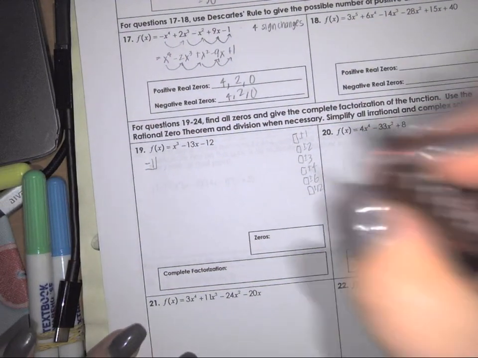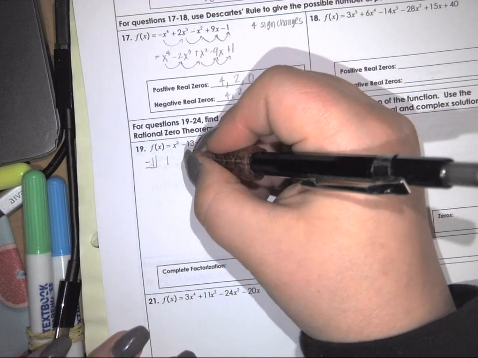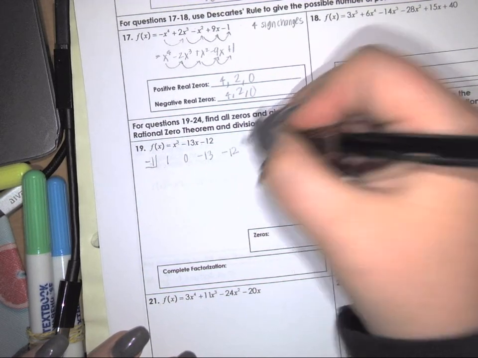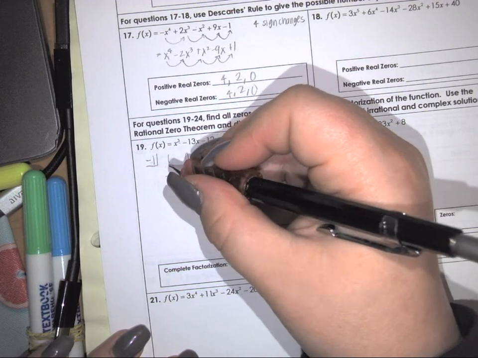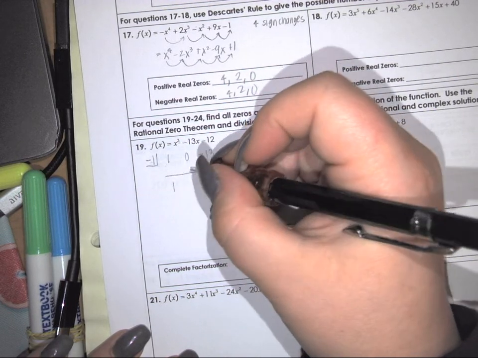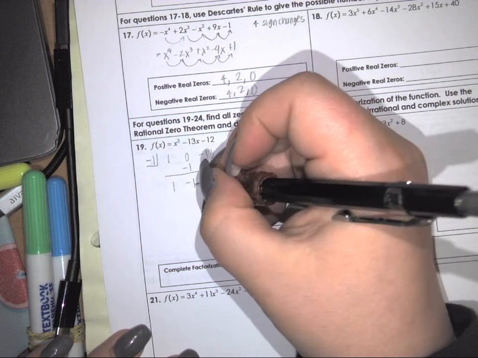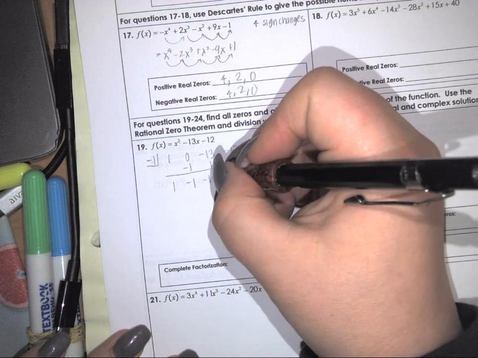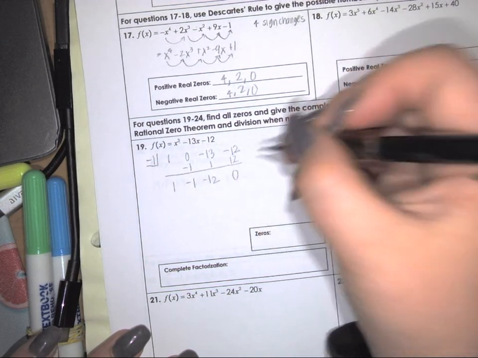So then your coefficients are 1 for the x cubed, 0 for the x squared, -13 for the x, and then -12. Alright, so bring this down, you get 1, times -1 is -1, add, you get -1. -1 times -1 is 1, add, you get -12. -1 times -12 is 12, add, you get 0.